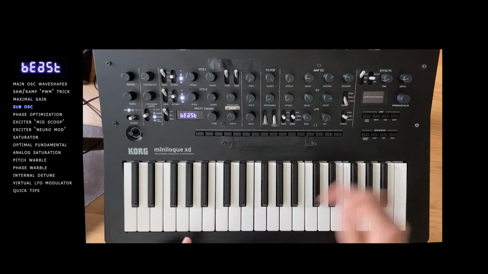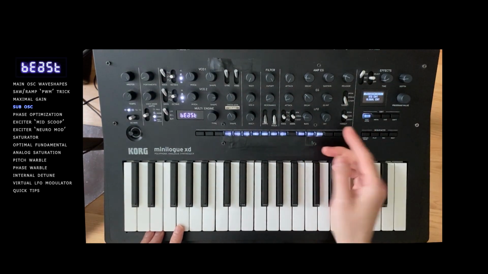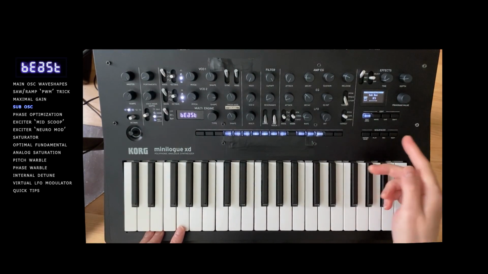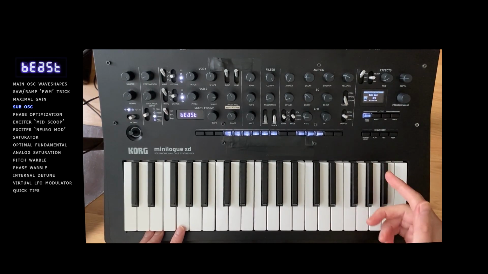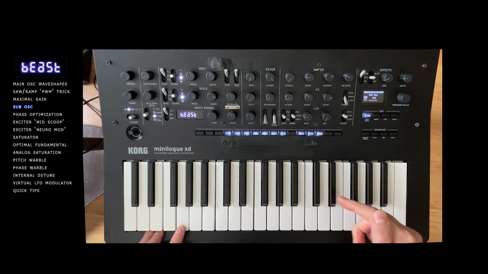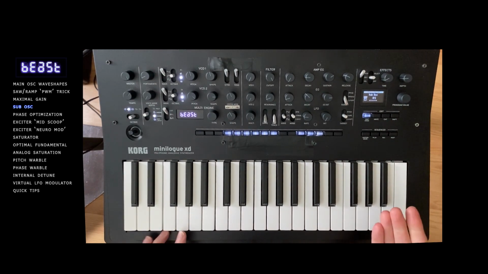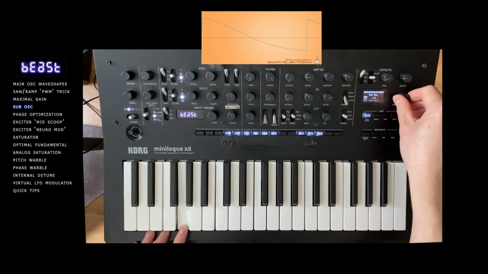So another part of this maximal design of Beast is the way the sub-oscillator is used internally. The way that this works is that when the sub-oscillator goes in minus values, it makes the sub-oscillator an octave lower than the main oscillator. And in positive values, it makes the sub-oscillator the same octave as the main oscillator. I'll show you how it sounds. So we're going to go an octave lower.